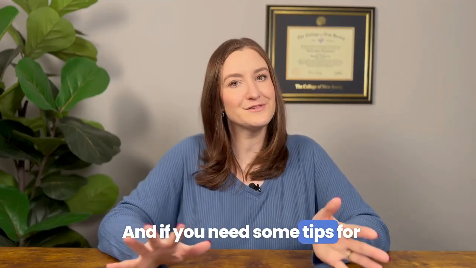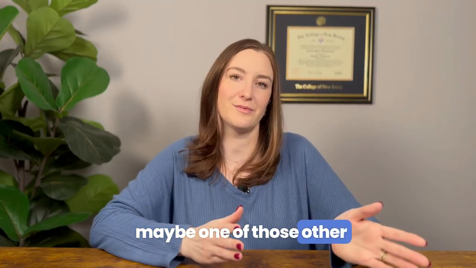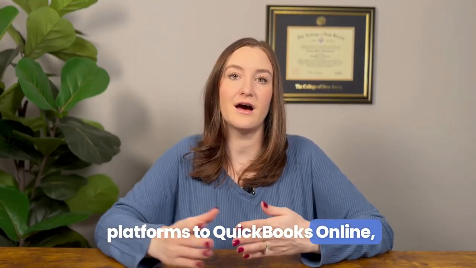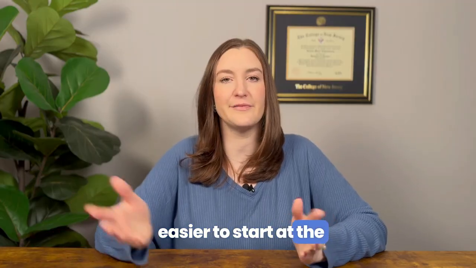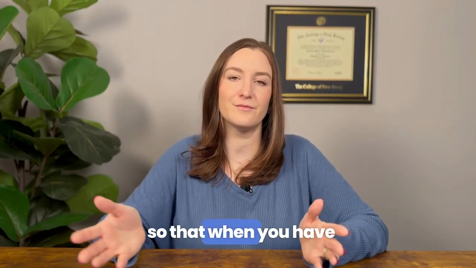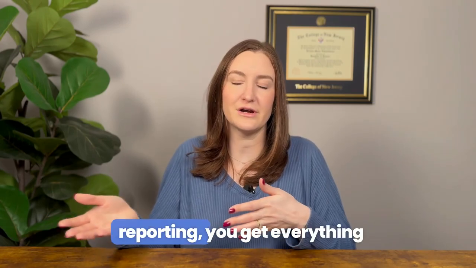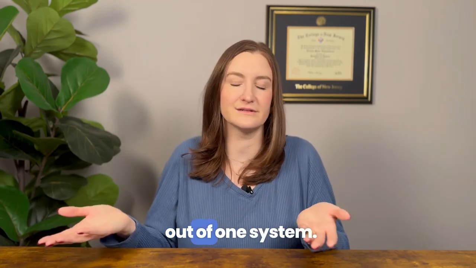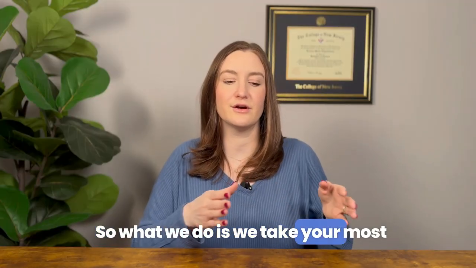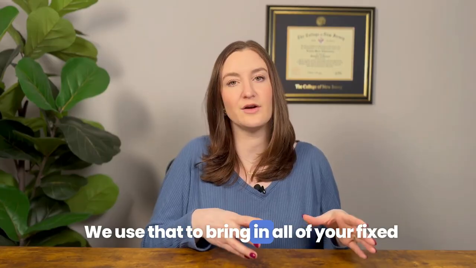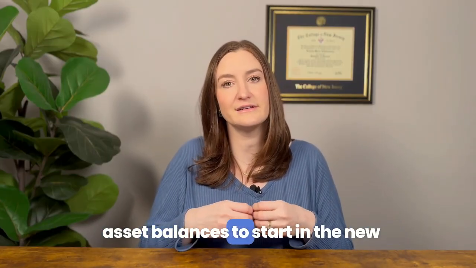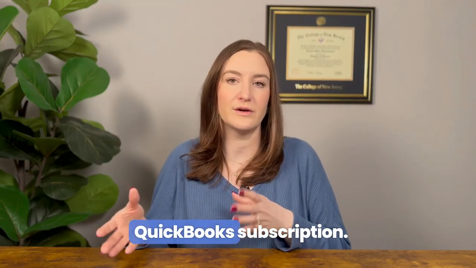And if you need some tips for transitioning from one of those other platforms to QuickBooks Online, what we recommend is, if you can, start at the beginning of a year, so that when you have your year-end tax reporting, you get everything out of one system. What we do is take your most recent filed tax return and use it to bring in all of your fixed asset balances to start the new QuickBooks subscription.